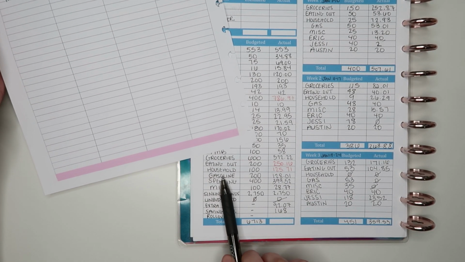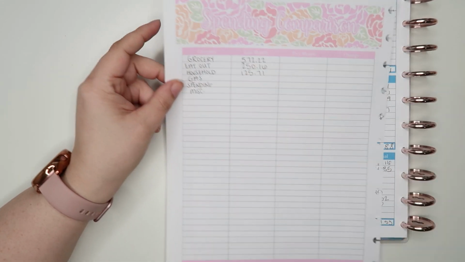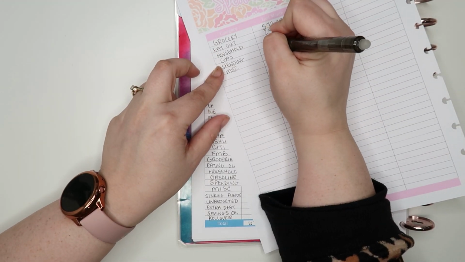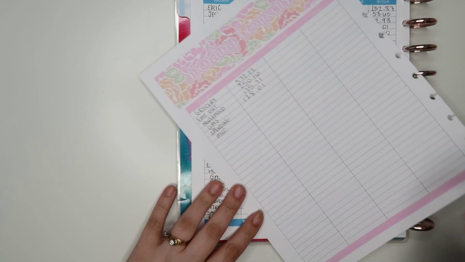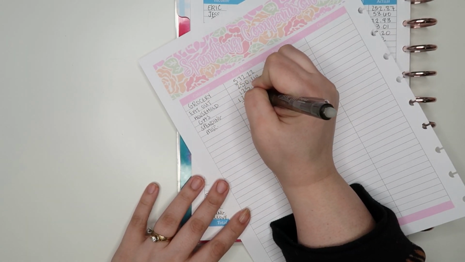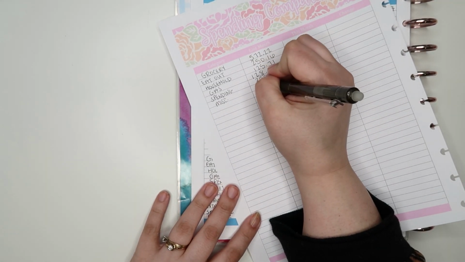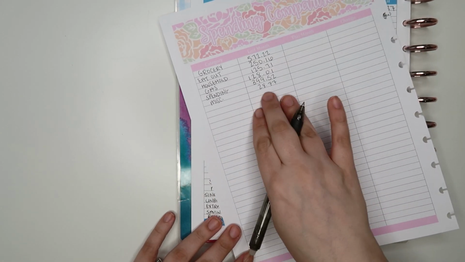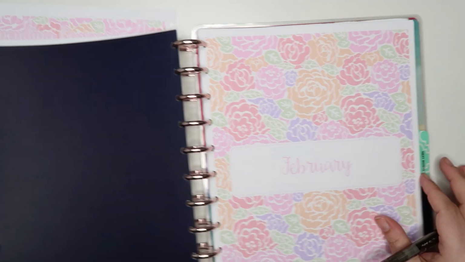For household, we spent $125.71. For gas, we spent $128.01. For spending, we spent $399.52. And for miscellaneous, we spent $28.77. So those were January's totals for those categories. Now I'm going to flip back to our February hybrid budget.